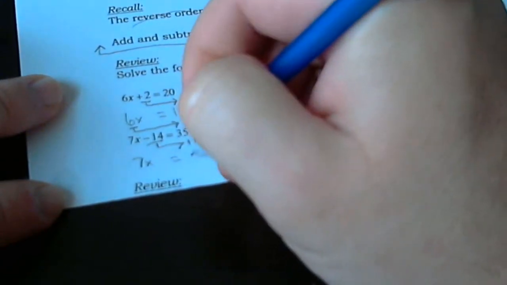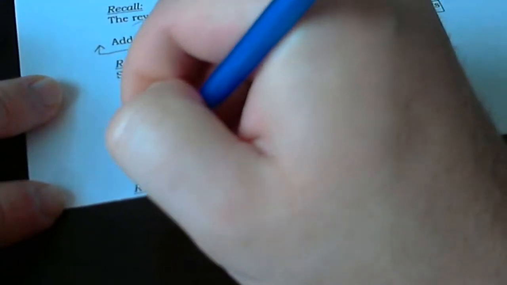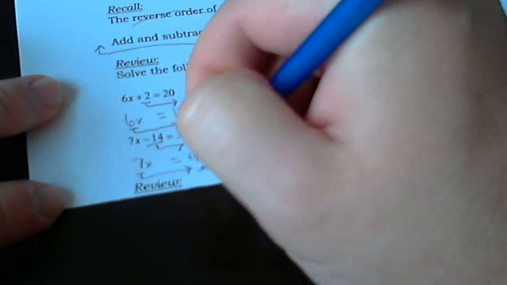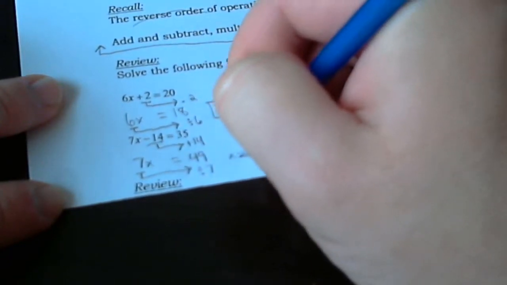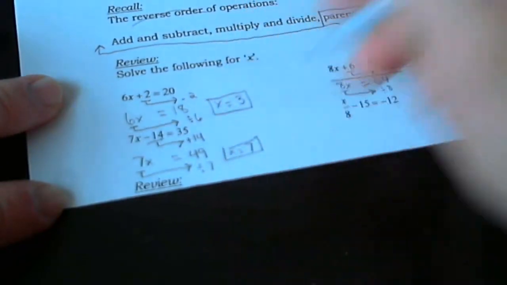35 plus 14 is 49. Now I'm multiplying by 7. That means I have to come over here and divide by 7. X is 7. Last example.